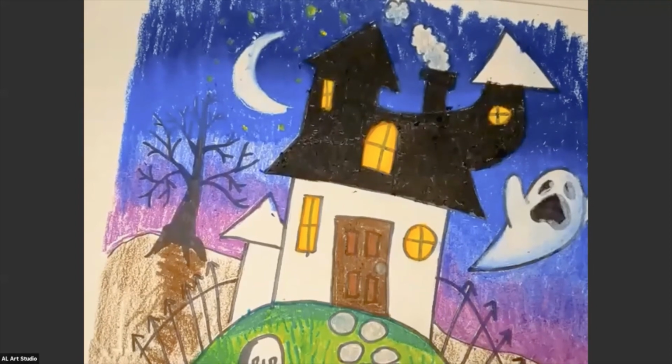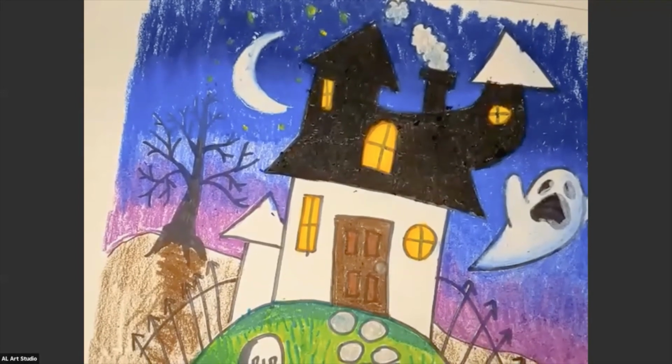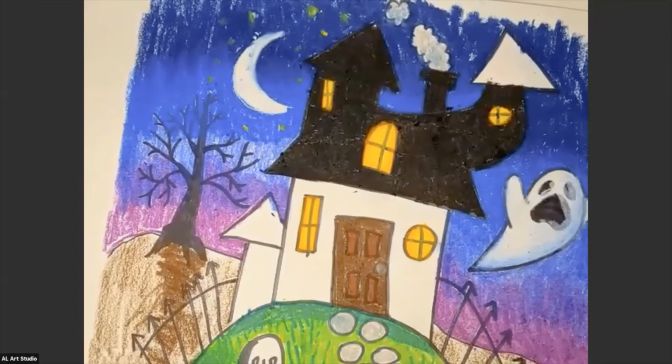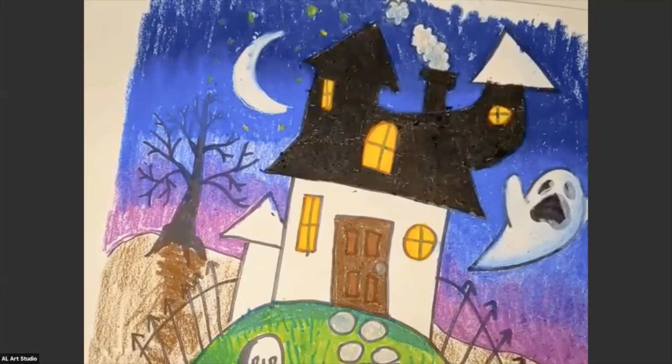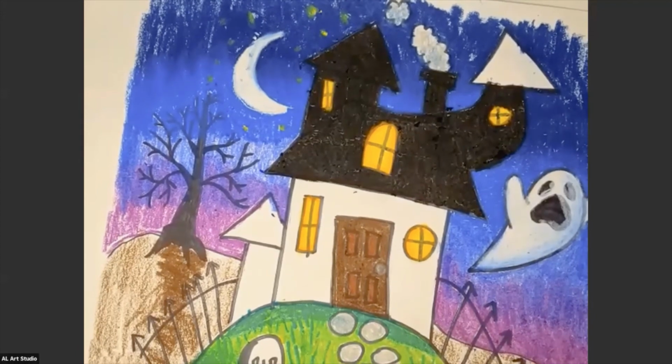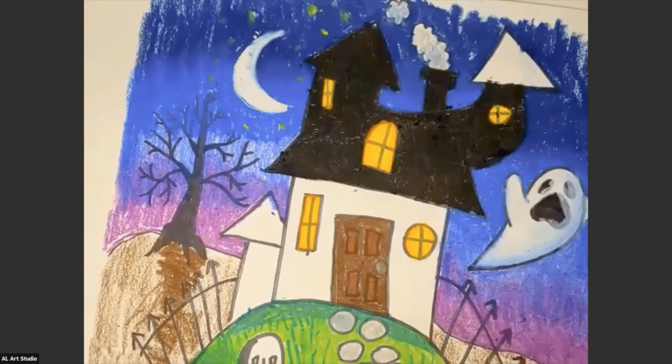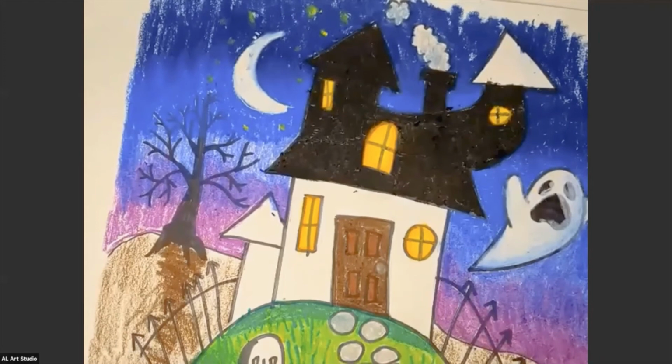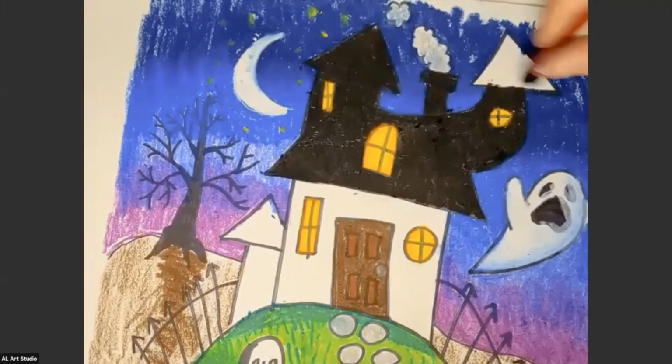Nice. Oh, check that out. What a lovely selection of colors. That's awesome. That looks great. So I think the only thing is that the pink and the purple need to be blended a little bit more. The rest of it looks really good. And then you can go ahead and move on to the next part.